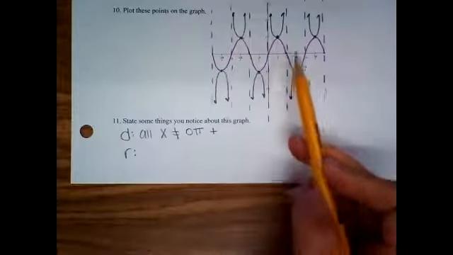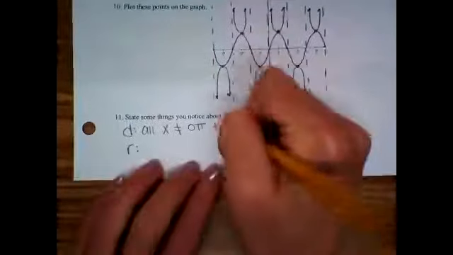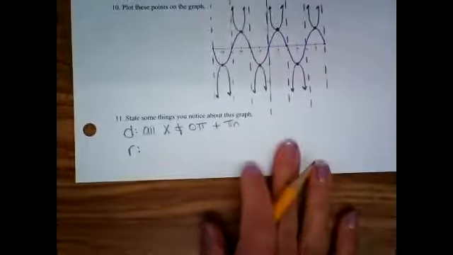Plus pi. Do you see how there's pi units in between each one of them? Like they're spaced pi apart. So you're going to put plus pi n. N can be any number. So what you're saying is every pi, you get another one. So again, it's like there's an infinite number of them.